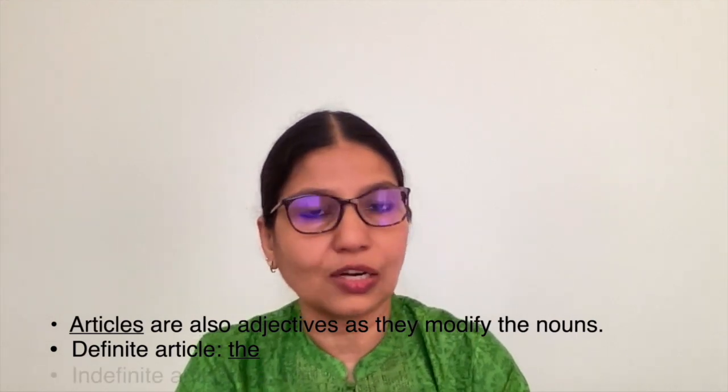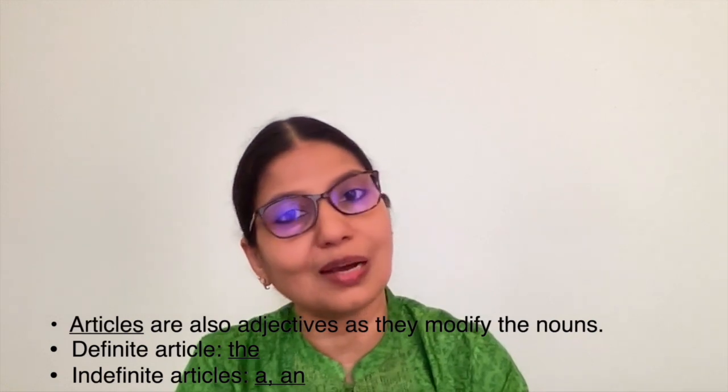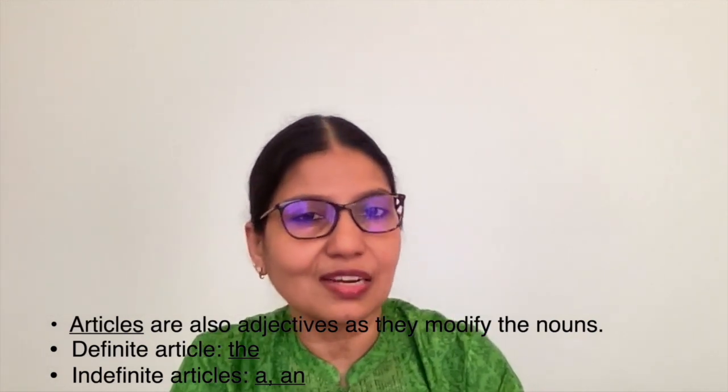A and an are called indefinite articles because they refer to nouns which are not specified. We'll have a session exclusively for articles where we shall take up this topic in detail. But now you already know that articles also modify nouns and hence they are also considered as adjectives.